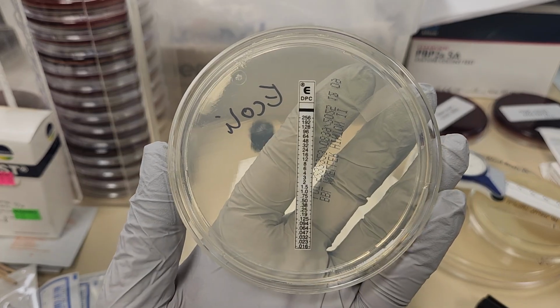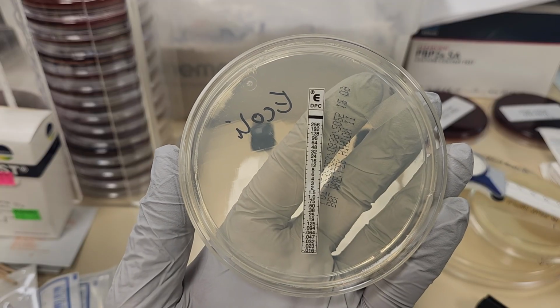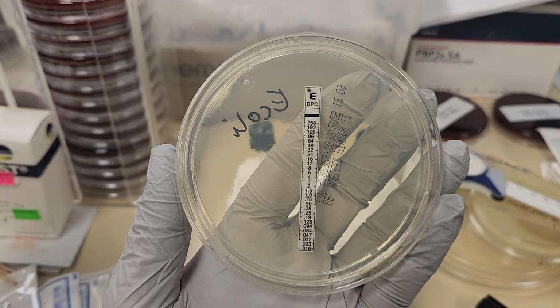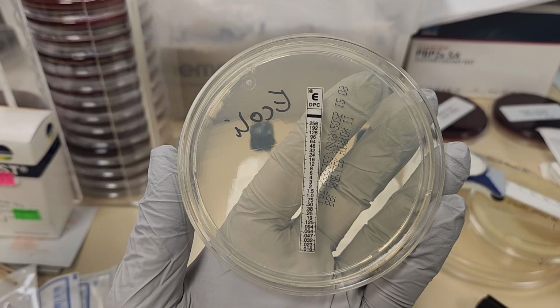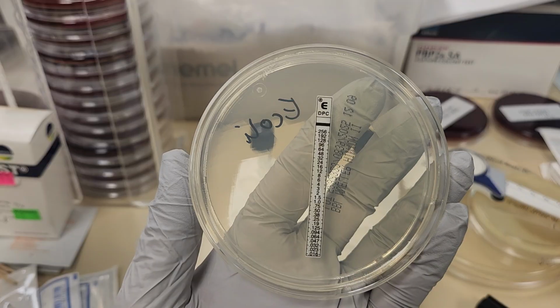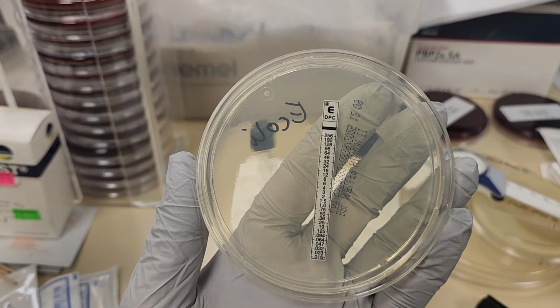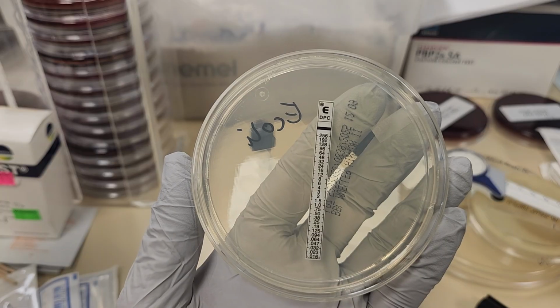The highest concentration of the daptomycin is 256 micrograms per milliliter, and the lowest concentration is at the bottom, 0.016 micrograms per mil. When you're looking for a zone of inhibition, it's going to look like an ellipse.